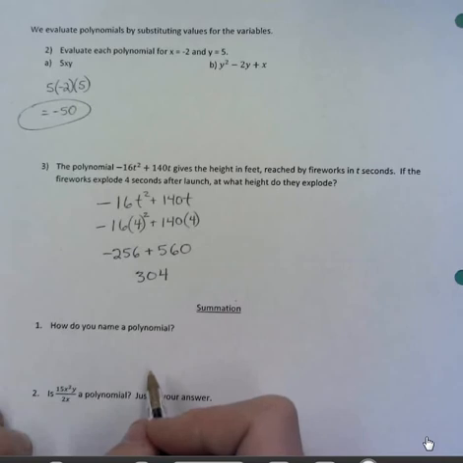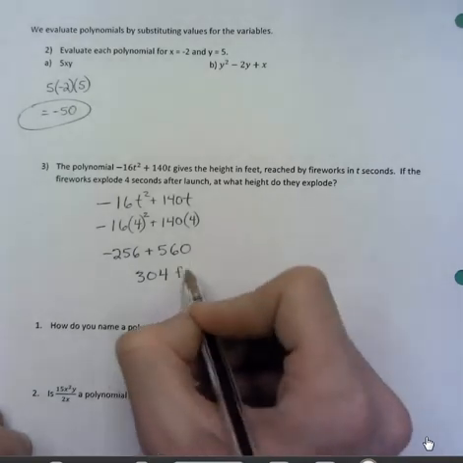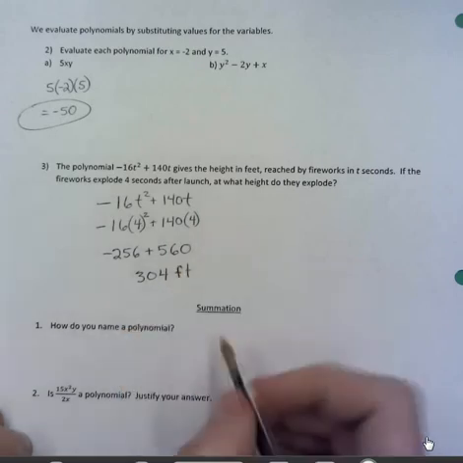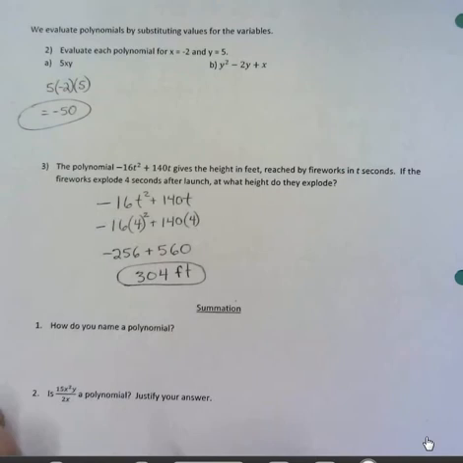And I'm sorry, what are the units? That's right. We're talking about height. That's what the question asks us to find. So your fireworks are going to explode at a height of 304 feet.